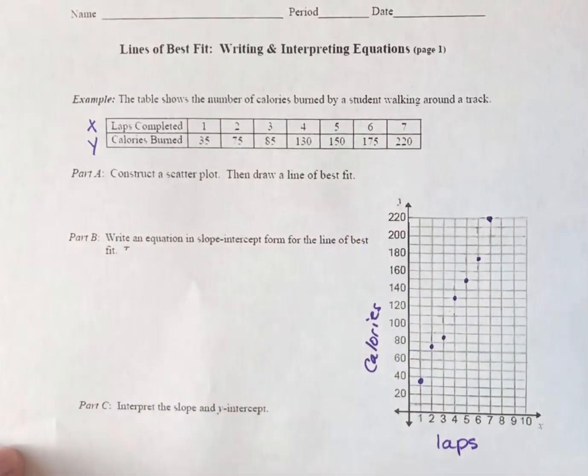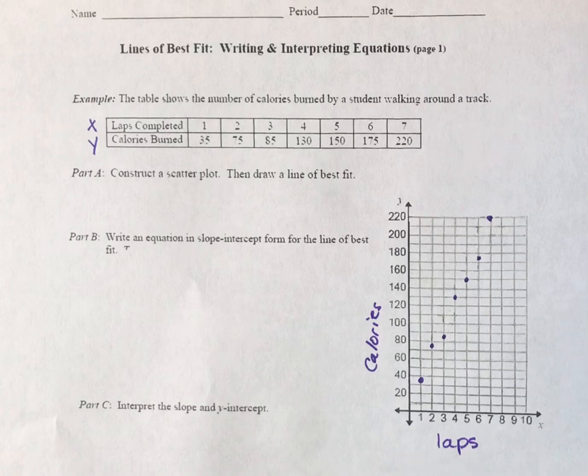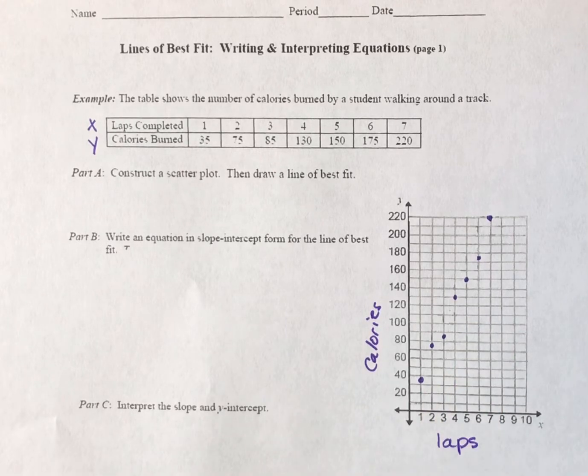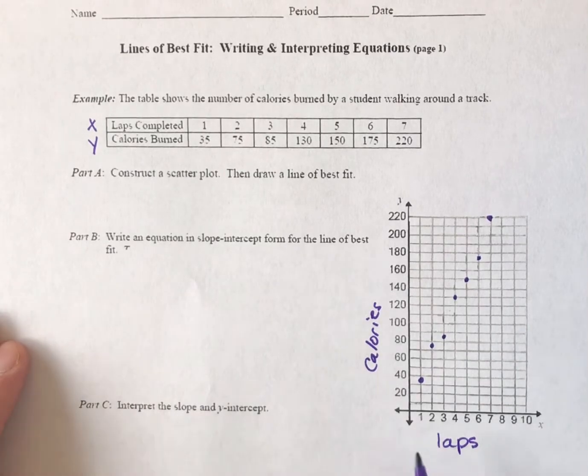Okay. So if I look at my points here, based on the video you just watched, can you tell that this has a positive correlation? All of the points are going up, almost like they have a positive slope. And remember, a positive correlation means that as X increases, so does Y. So let's see, that should make sense here. As the number of laps this student does increases, the number of calories they burn also increase. So that makes sense. So that's why this has a positive correlation.